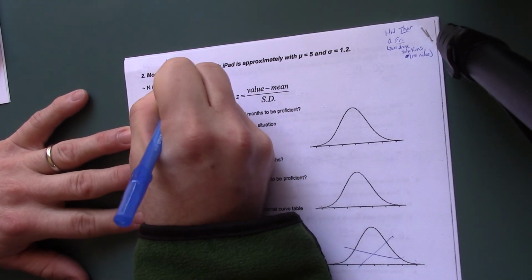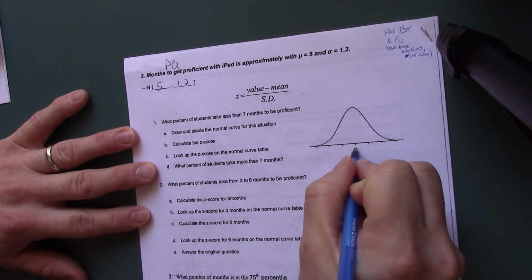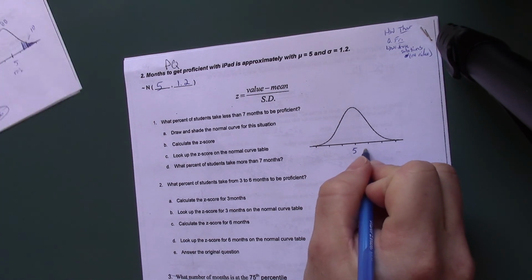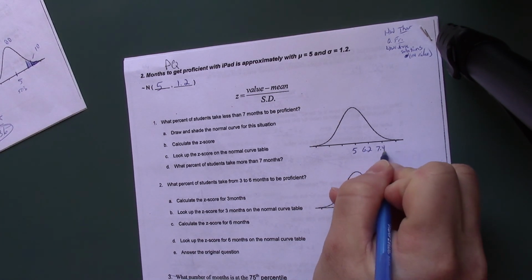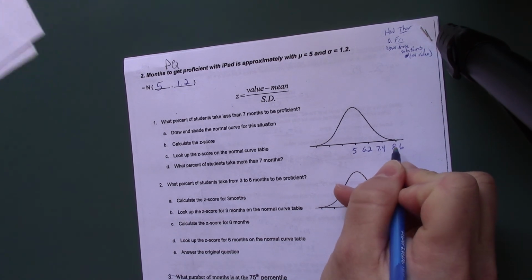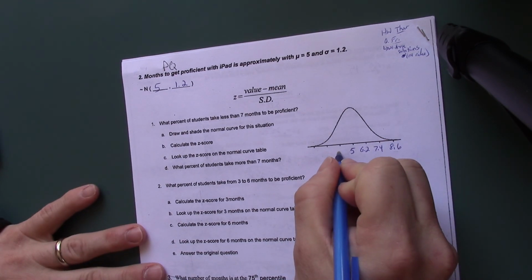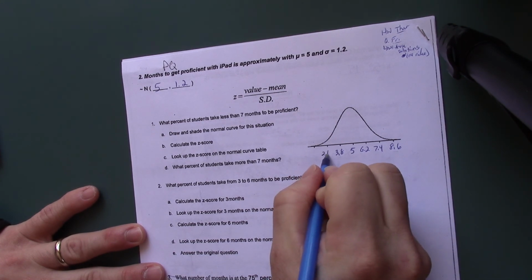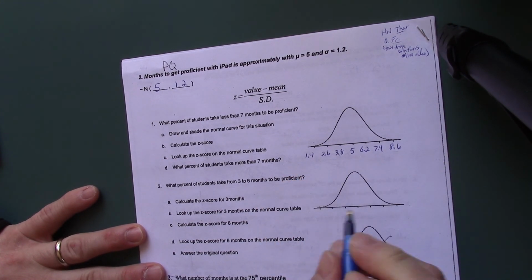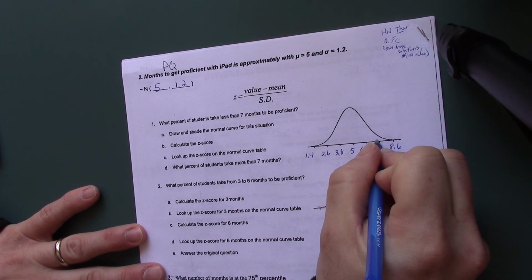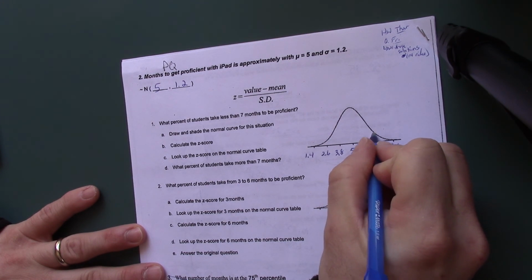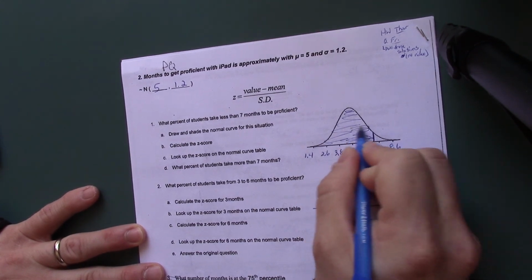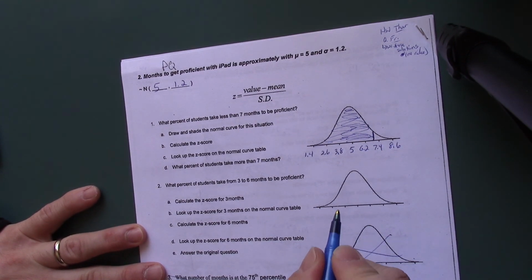5, 1.2. Okay, so 5 goes in the middle. We've got 6.2 here, 7.4, 8.6. Going the other way, we've got 3.8, because I would subtract 1.2, subtract 1.2, subtract 1.2. 7 months would be probably right about here, right? And then we would shade everything here because it's at or below unless it says otherwise.